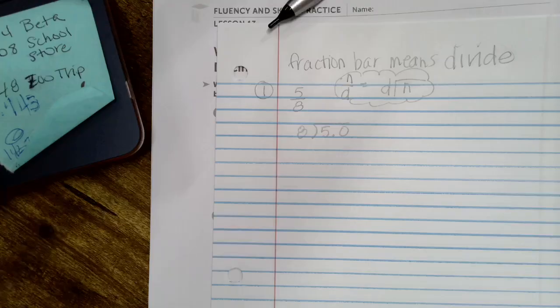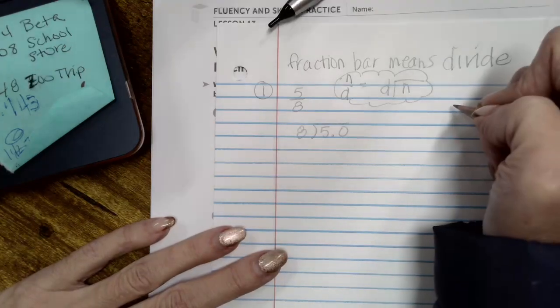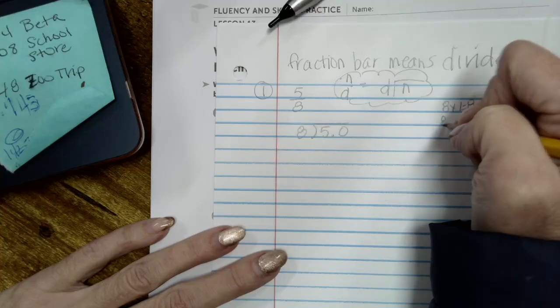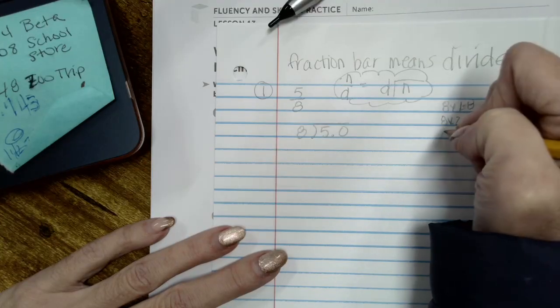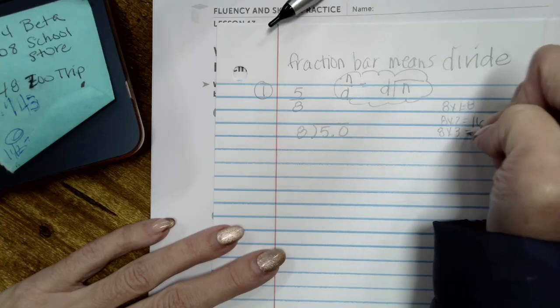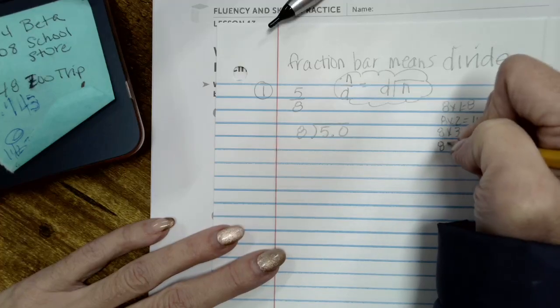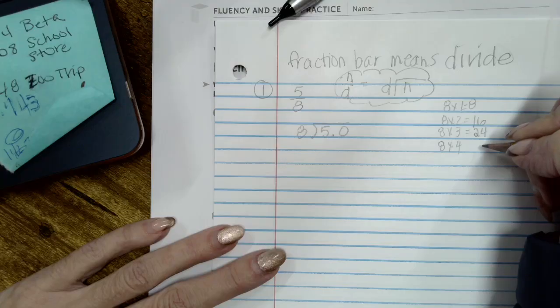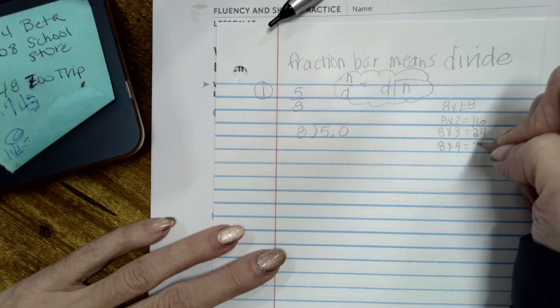Now, to make my life easier, I like to list out my multiples of 8. 8 times 1, 8 times 2, 8 times 3. Now, let's say for some reason you don't know these. After I get here, I just add 8 to the next one. So 24 plus 8 gives me 32.